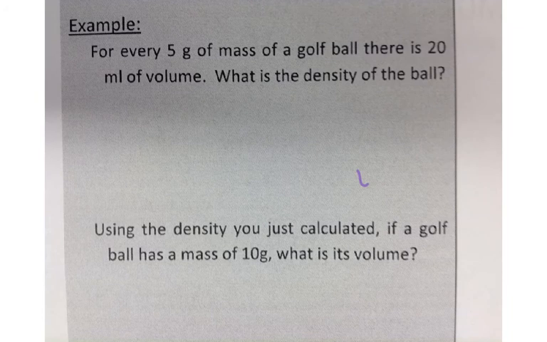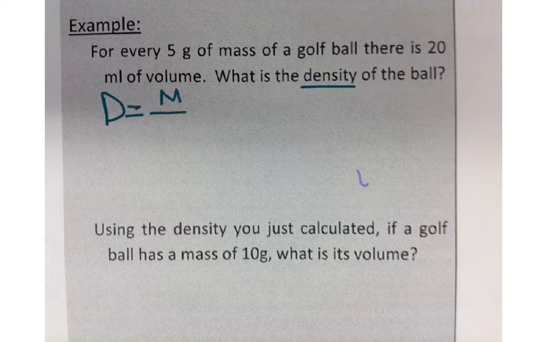Okay, so now using that equation that we just wrote down, we're going to try to do some example problems. This particular problem asks for the density, so I'm going to solve for density, and I'm going to use the formula of mass divided by volume. In this problem, it's sometimes very important for students to write down what they know. So for every 5 grams, I see that grams unit, I know that's a mass unit. So I'm going to write M right next to it.